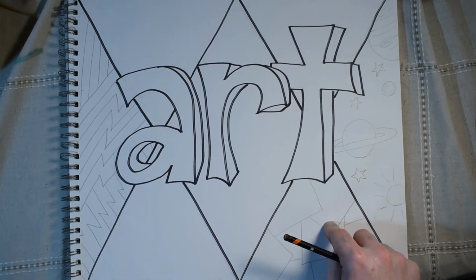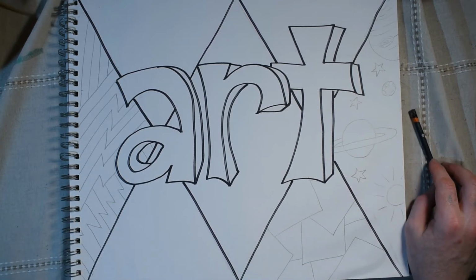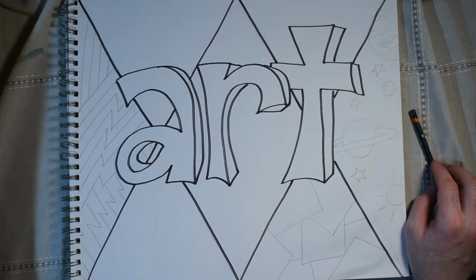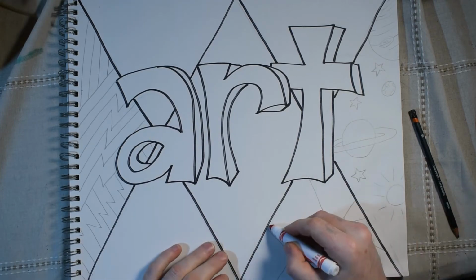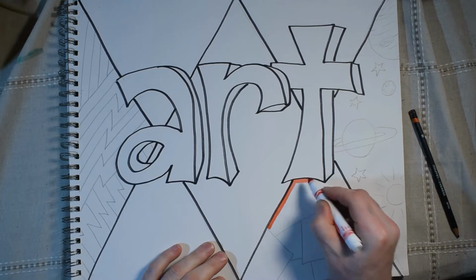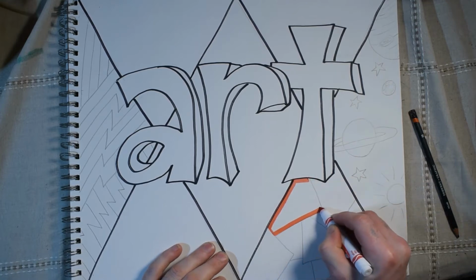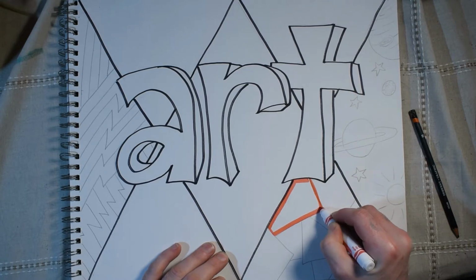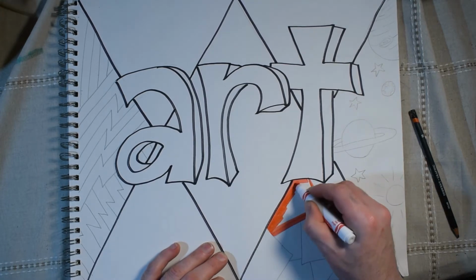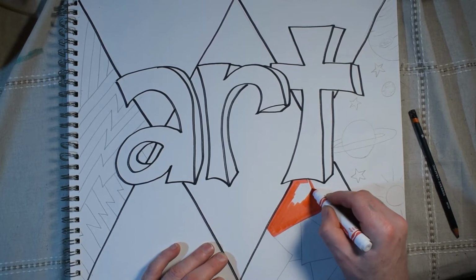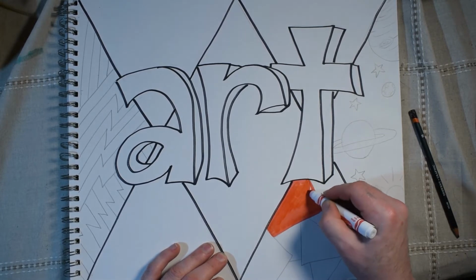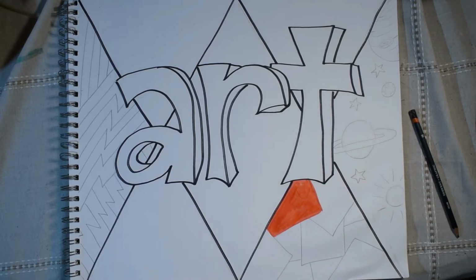So this is going to be my color section, and I will grab me a marker for right now to remind me that this is where my color is going to be. And I'm just going to color in each of those, just flat color, just like that. Do some nice vibrant colors in here.